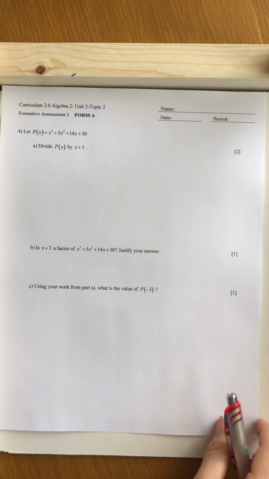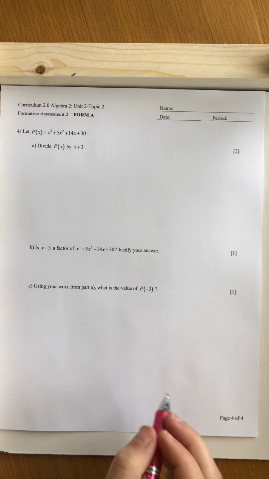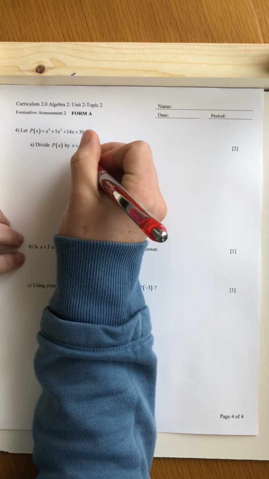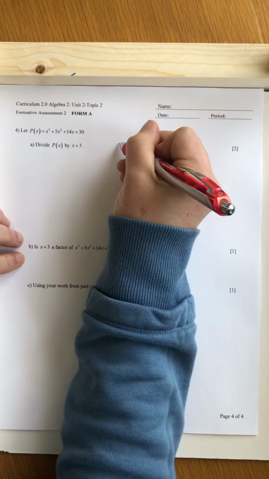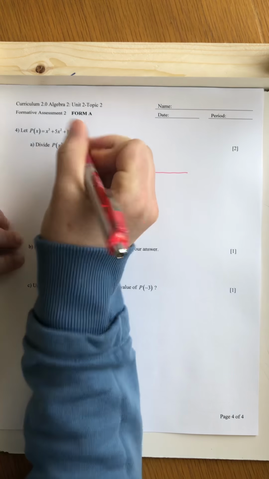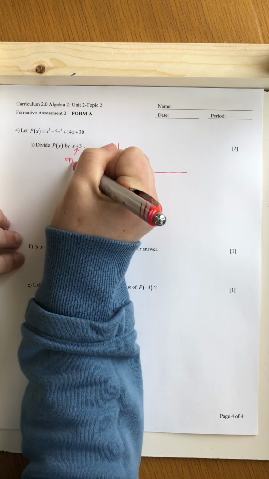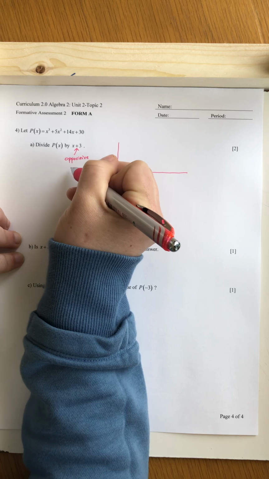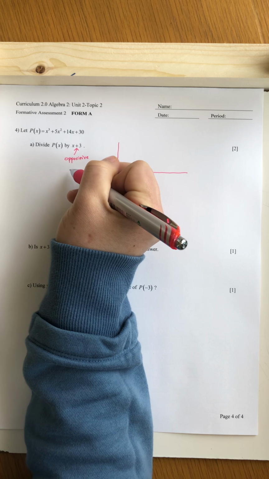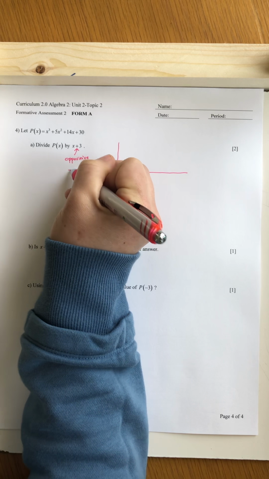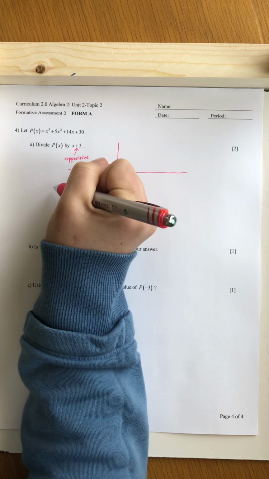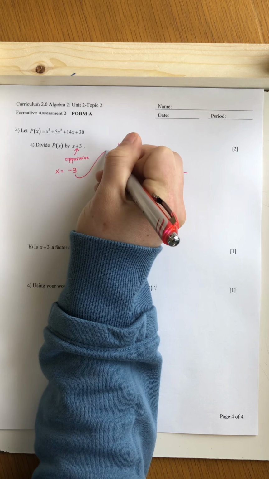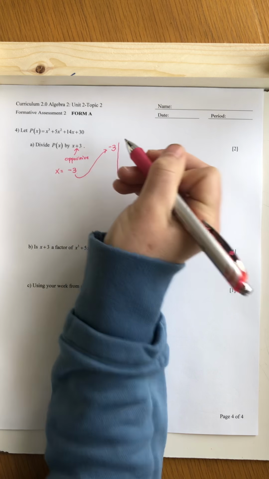And this is the last page. It wants me to divide p of x by x plus 3. So if you remember, we're going to use synthetic division. We have to do the opposite of this one. So instead of having x plus 3, you can set it equal to 0. You can solve, and you get x equals negative 3. That negative 3 goes on the outside of your synthetic division problem.